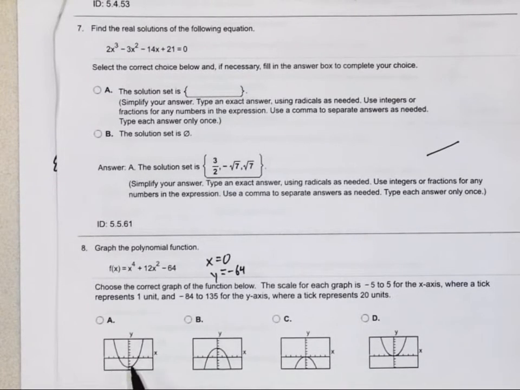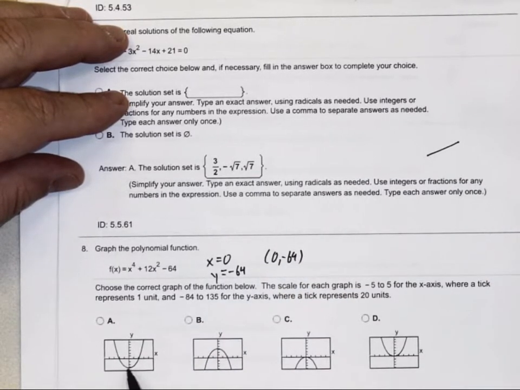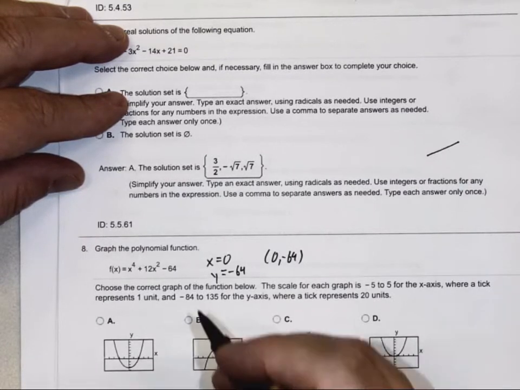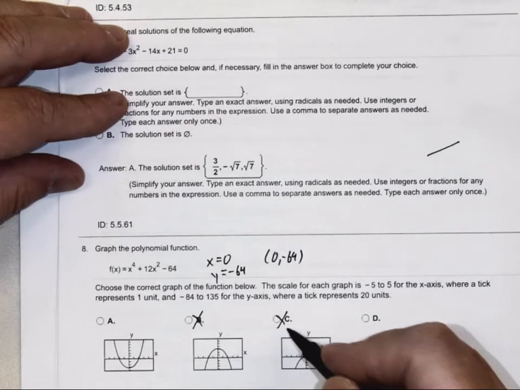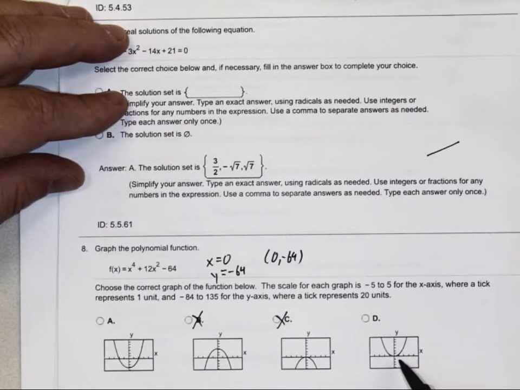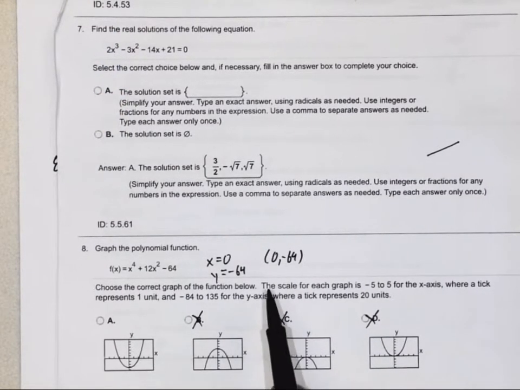So for instance, if you look at A and study it closely, I'm looking for the point (0, -64). I can see that A has that. Look at B. When x is 0, y is a positive number. It cannot be B. Look at C. When x is 0, it looks like y is around 0. That can't be correct. Look at D. When x is 0, y is around 0. If you can believe it, just by doing this very simple calculation, I've already determined the answer.